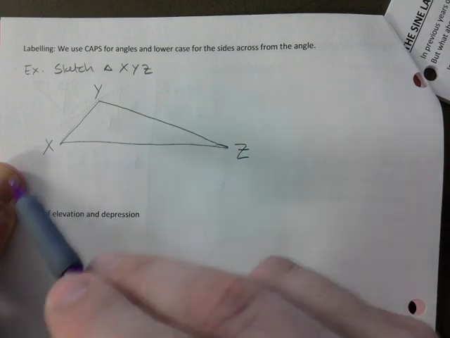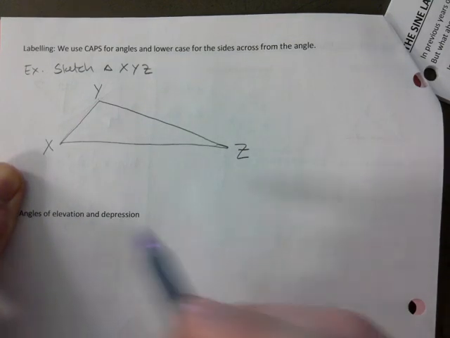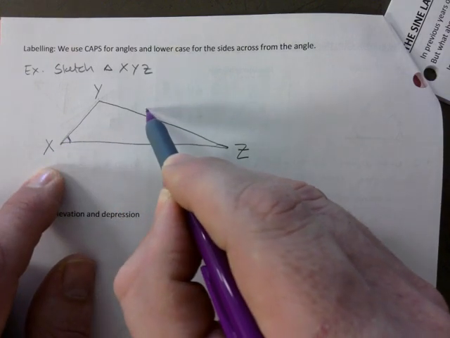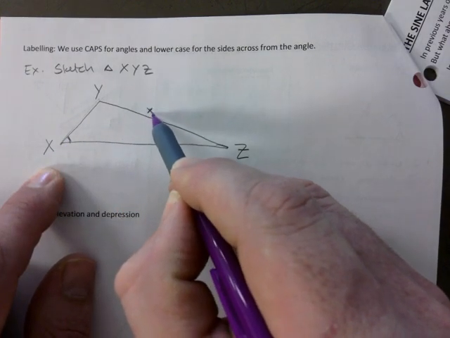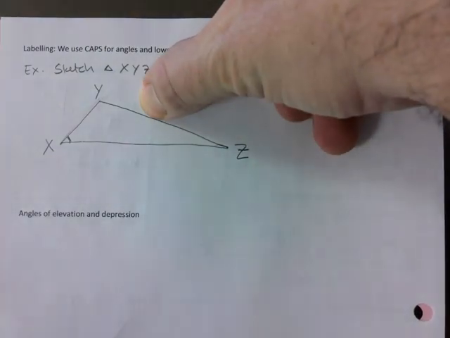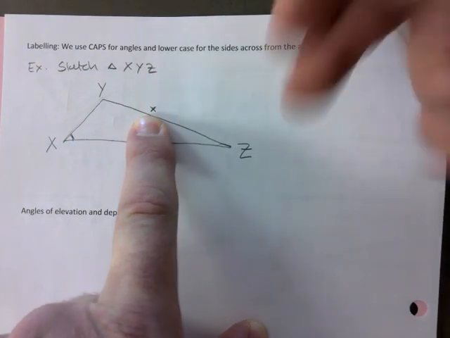Some teachers go clockwise, some counterclockwise. It doesn't really matter. And then we say, okay, if this is angle X, then across from it would be side X. So if I asked you, solve for side X, with this triangle, you should automatically know I'm looking for that side.